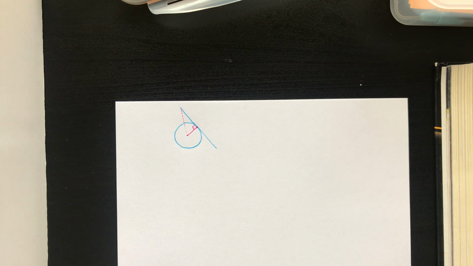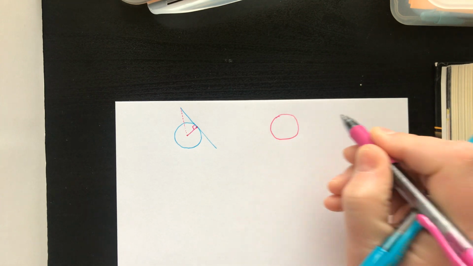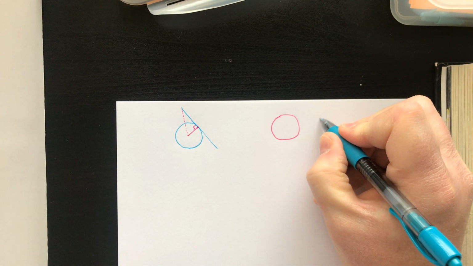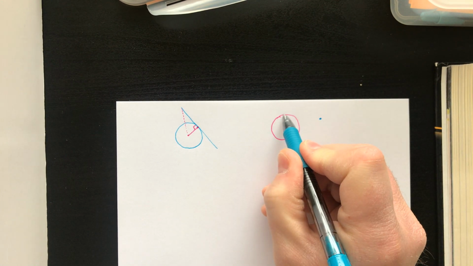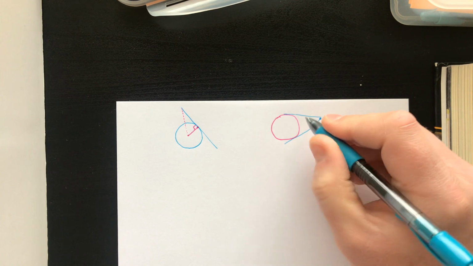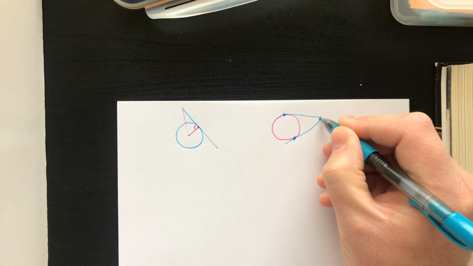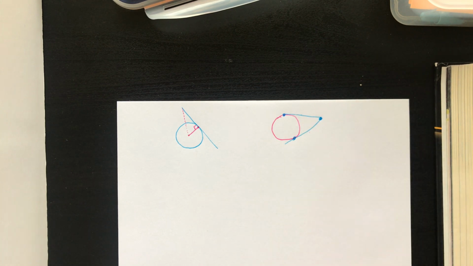And then the last theorem says that if two tangent segments to a circle share a common endpoint outside of the circle, then the two segments have to be equal. They have to be congruent. So if you have a circle and a point outside of the circle and you construct the two tangent lines to that circle, from this point to here and from this point to here, those are congruent line segments. That's what that theorem says. And that'll come into play with a couple of the later problems in this section.